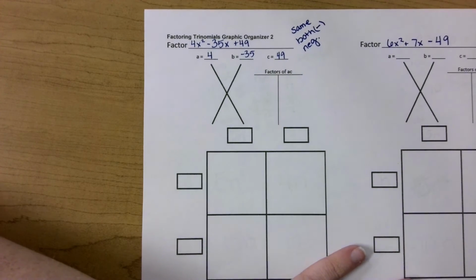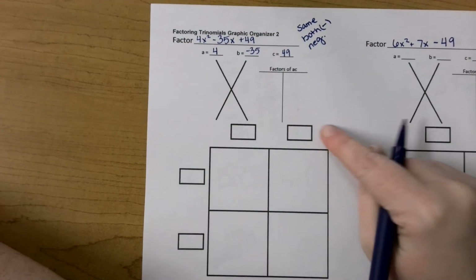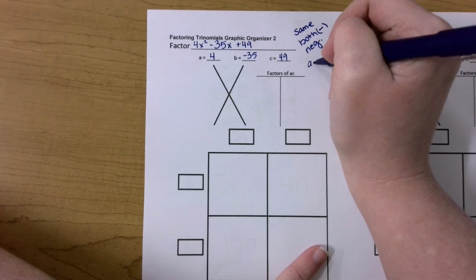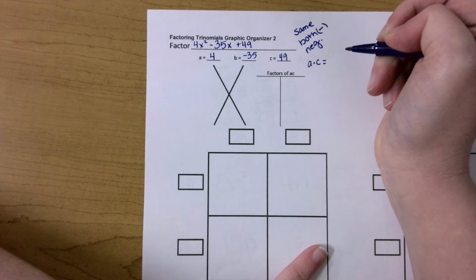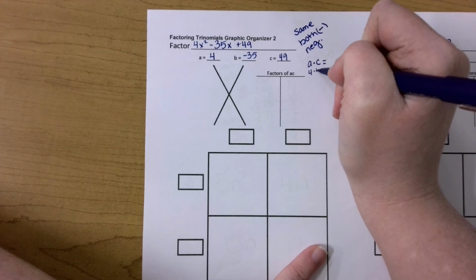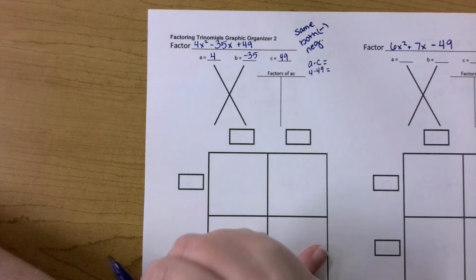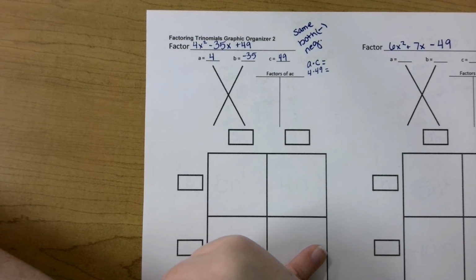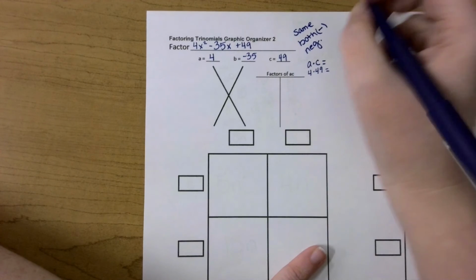So, yeah, both negative. Okay. So, next thing we want to do is multiply A times C. And so we're going to do 4 times 49. Okay, so I'm going to try to do this in my head real quick. You can use the calculator to check me. But I know that 4 times 50 is 200, and 200 minus 4 is 196.